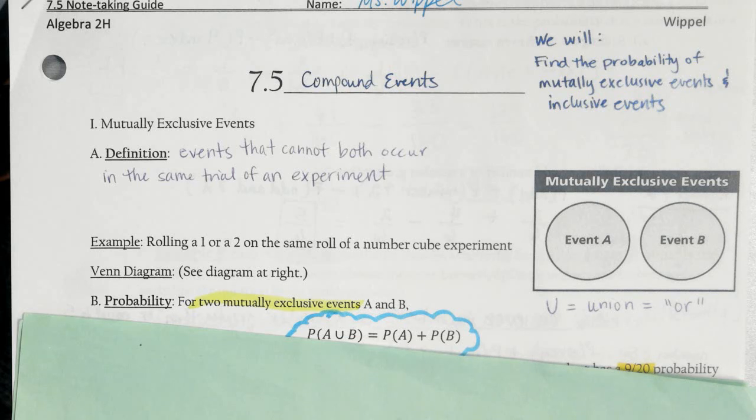So it would be like if you're tossing a coin, you can't roll heads and tails on the same coin toss, right? And the other example on your sheet is you can't roll a 1 and a 2 if you're only rolling one die, if you're doing a number cube experiment. So in terms of a Venn diagram, mutually exclusive events never overlap each other.